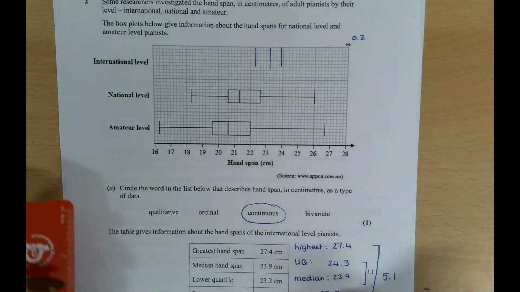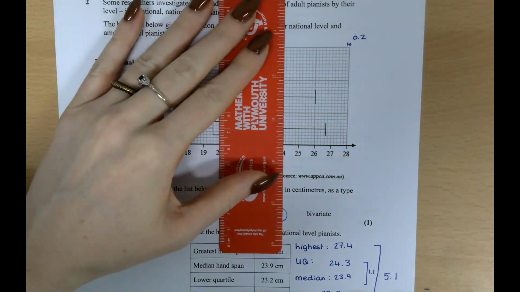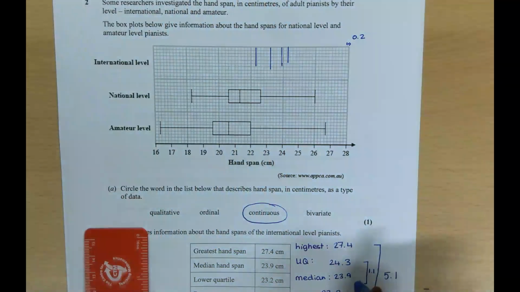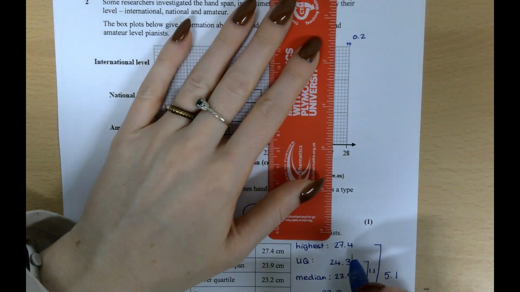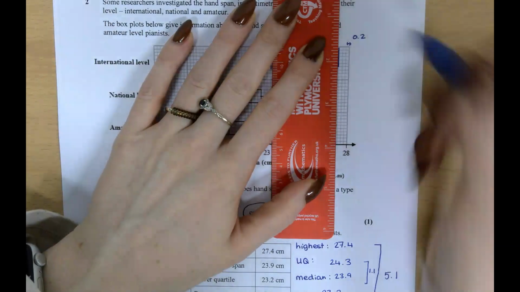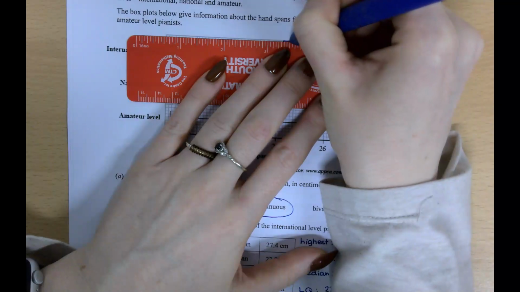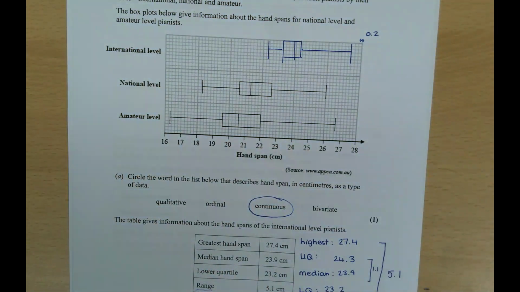We've then got our upper quartile at 24.3, and then I've got my highest at 27.4. And we then, in the classic style of a box plot, we can tidy that up. Okay, and this is where, if I had been sensible enough to draw this in pencil, I could tidy this up.